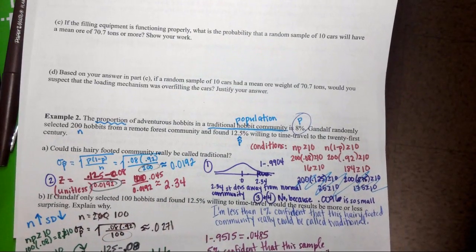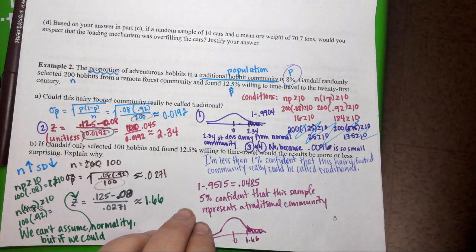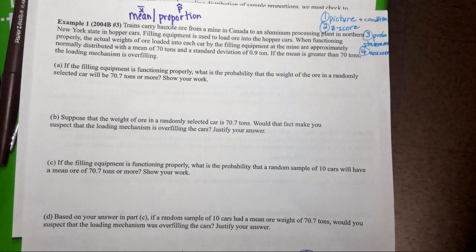Number 2, because it was shorter and I wanted to do the shorter one on Friday, but now we're being brave and we're going to go to the longer one. Okay.